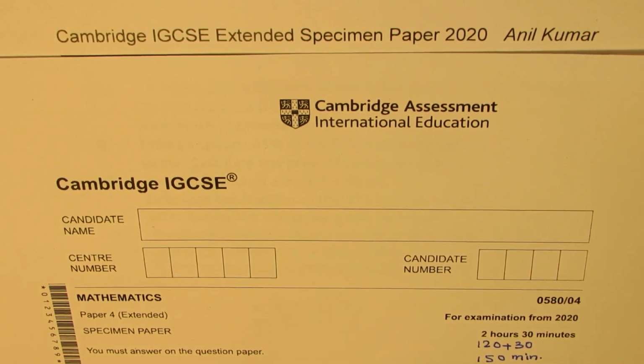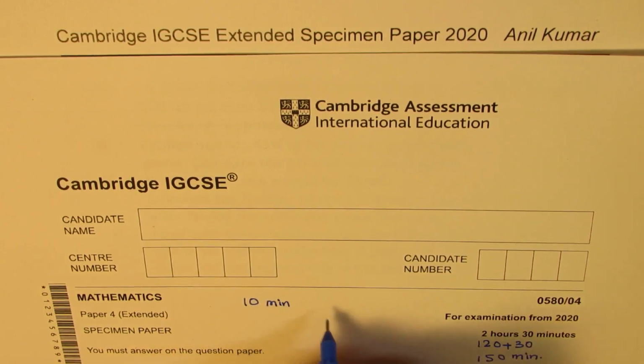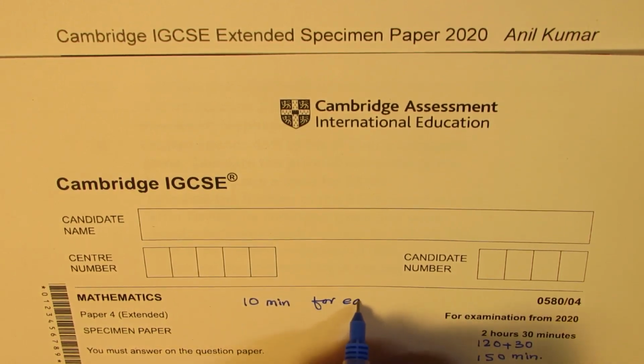There are about 11 questions. So how much time should you take for each? If you take 10 minutes for each question, you do it in 110 minutes and save about 40 minutes for revision and looking back into your solutions. So we will allocate around 10 minutes for each question.